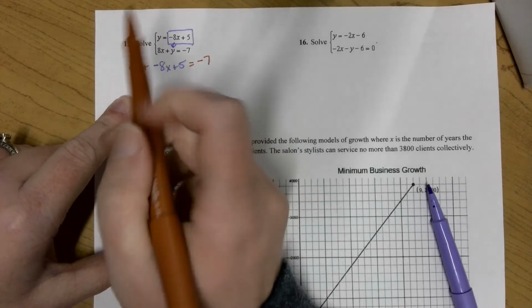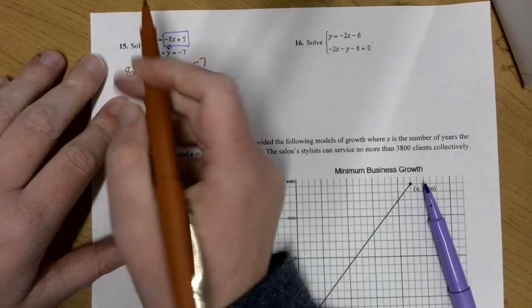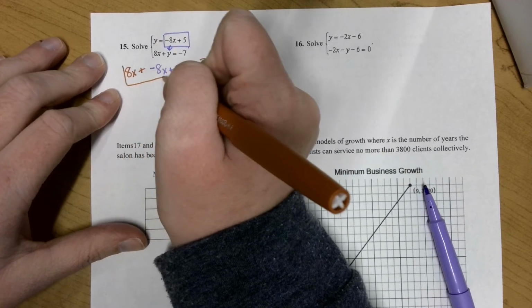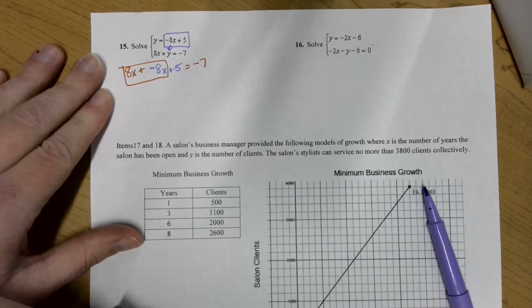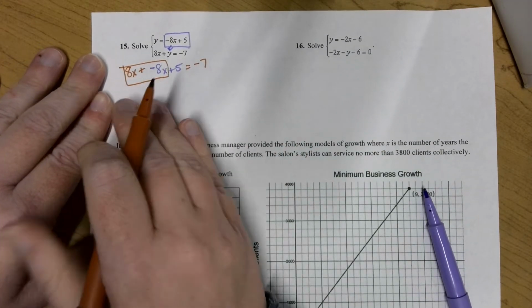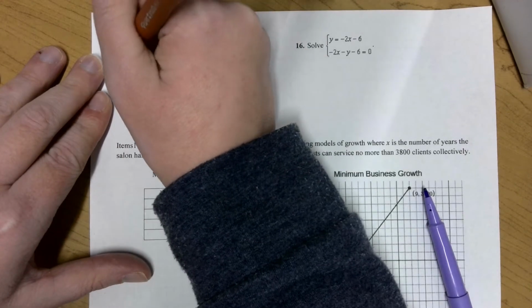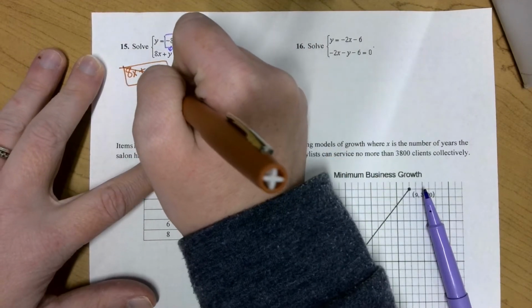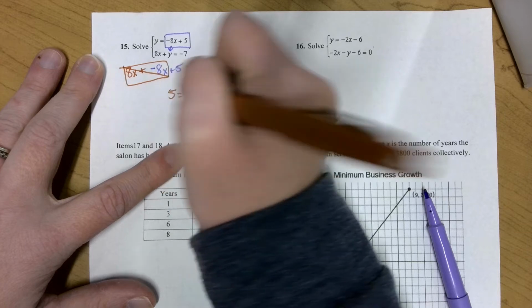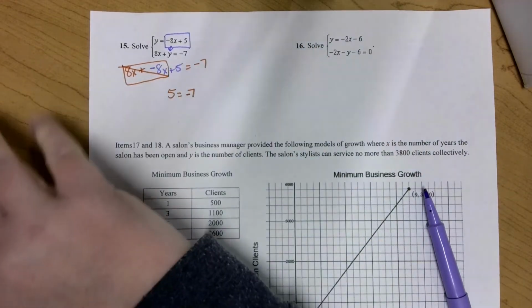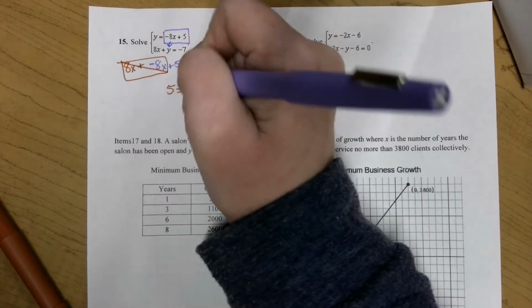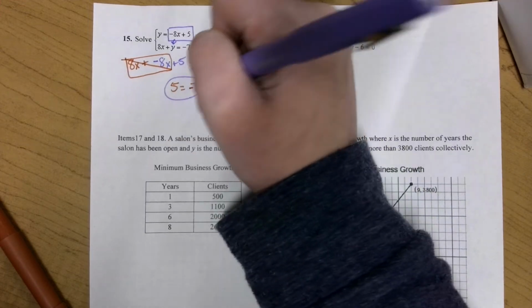Okay, so I have an 8x here and a negative 8x here. What's going to happen with those two sets of x's? Well, the 8x plus a negative 8x will cancel, and I'm going to be left with 5 equals negative 7, which there's nothing I can do here, and this is not a true statement.